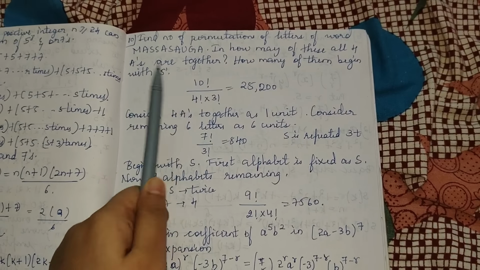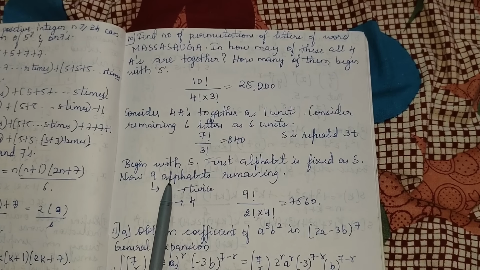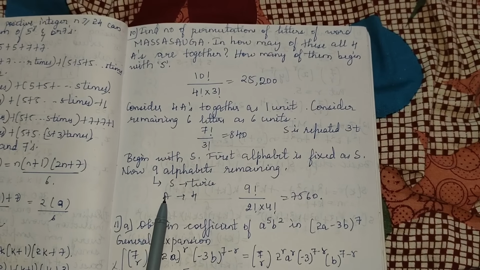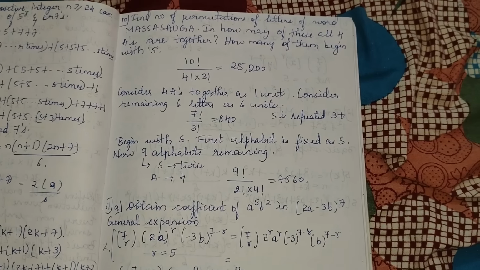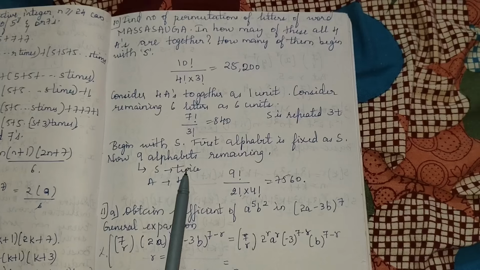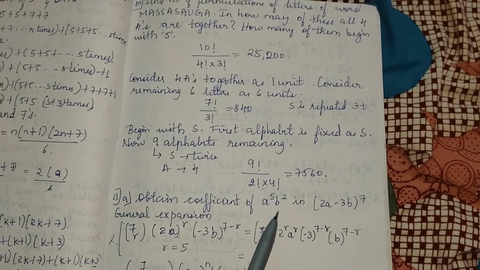Now how many letters is remaining? In total is 10. First letter we will fix as S. Remaining 9 alphabets. In remaining 9 alphabets, S is again repeated twice. A is getting repeated 4 times. So find this, you will get this answer. Okay, total is 9 divided by S is repeating twice and A is getting repeated 4 times.